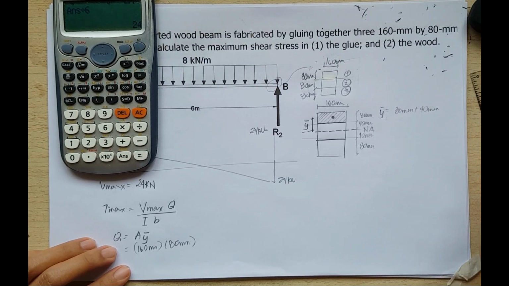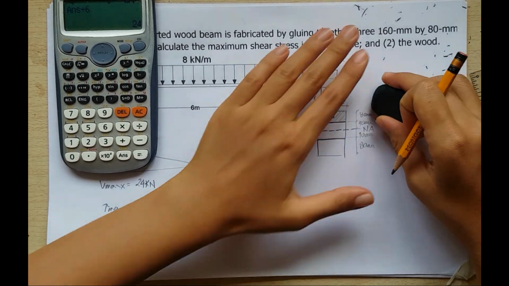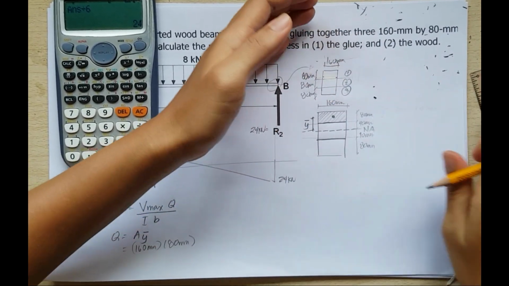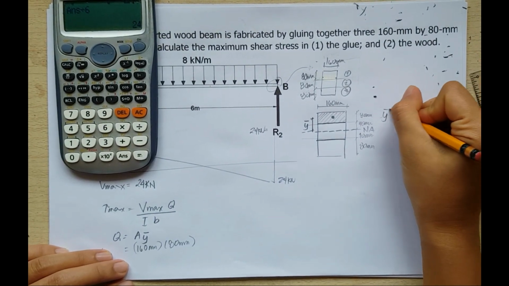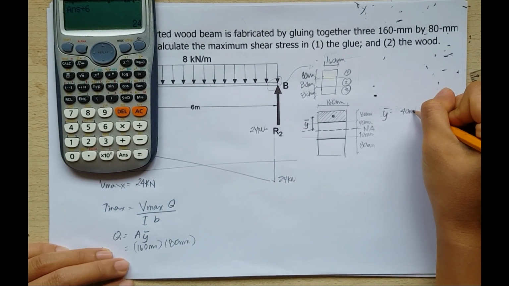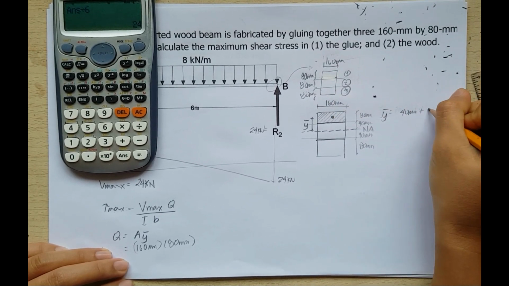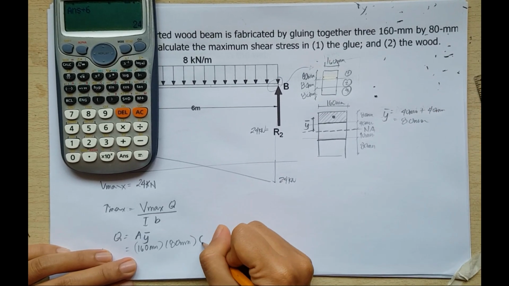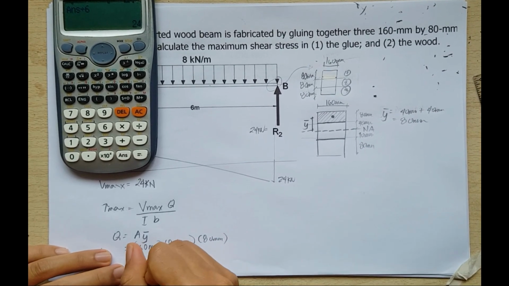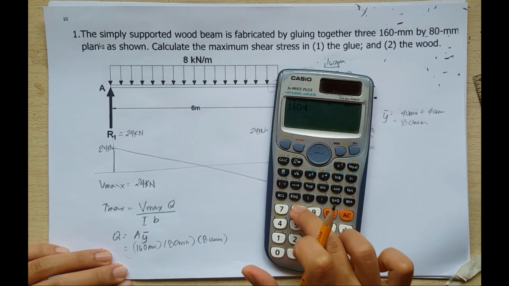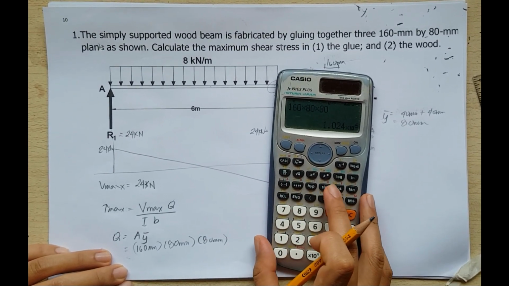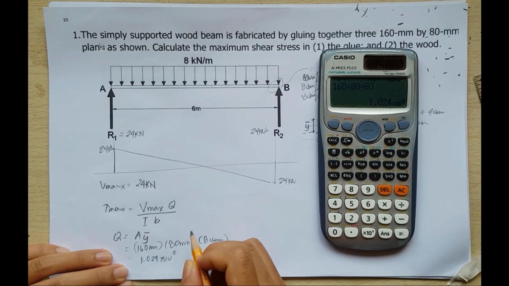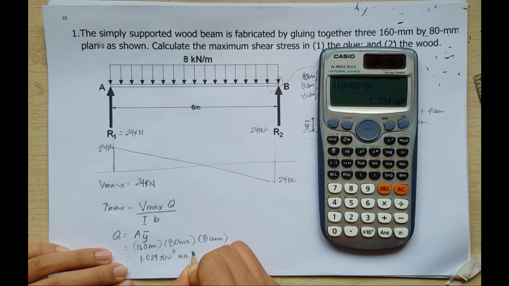Our Y bar is wrong here. So our Y bar is equal to 40 millimeters plus 40 millimeters, so it is equal to 80 millimeters, multiplied with 80 millimeters. Therefore, Q is equal to 160 times 80 times 80. So we have 1.024 times 10 raised to 6 cubic millimeter.